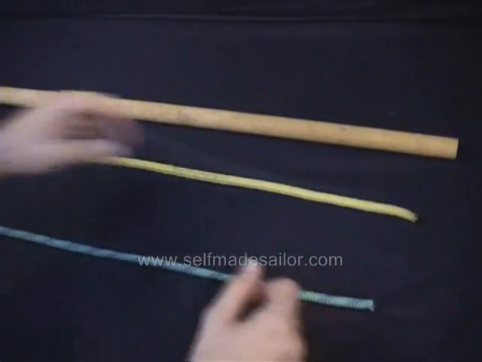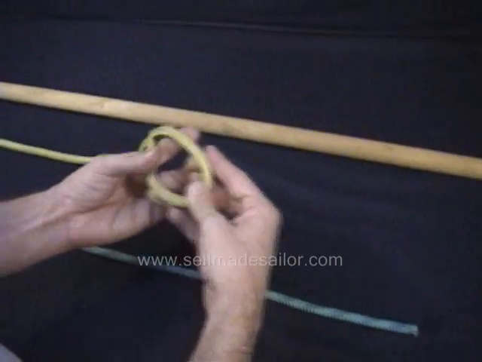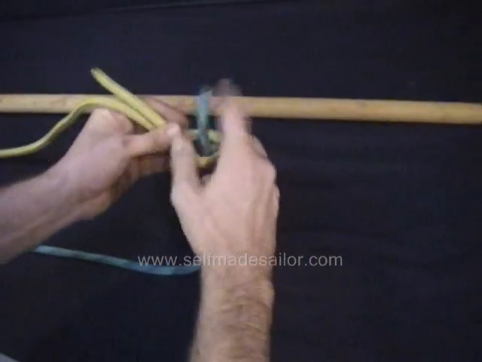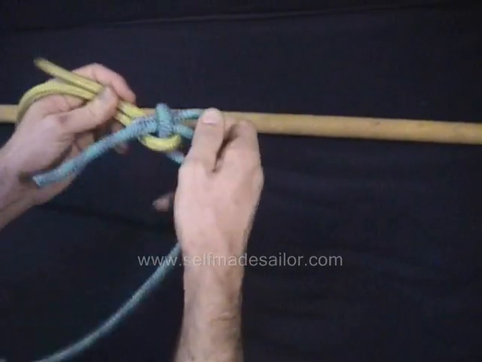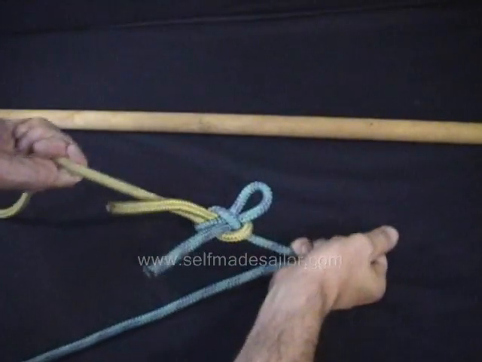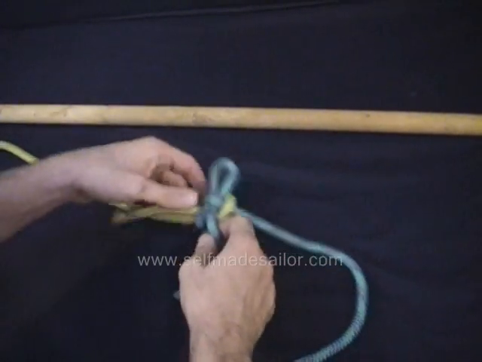We also have something called a bend, which is a means of attaching one rope to another. So in this case, I guess we can look at a slipped sheet bend. Right, so we've attached one rope to another.